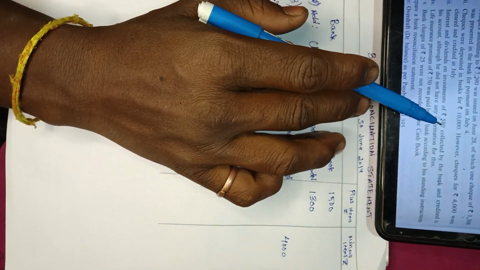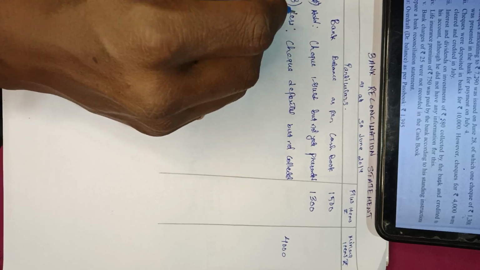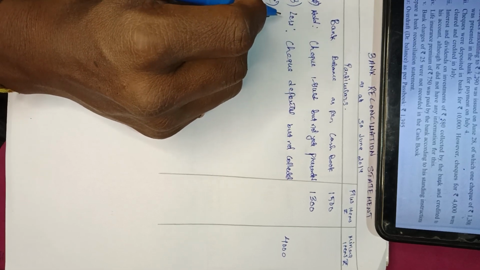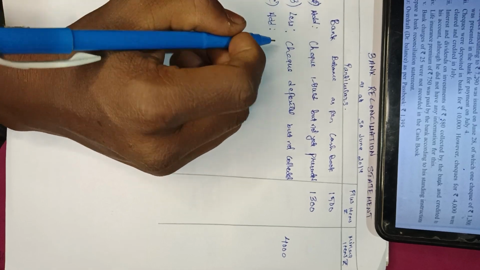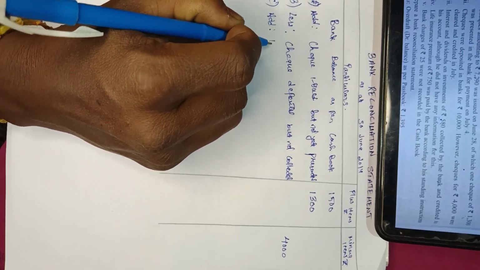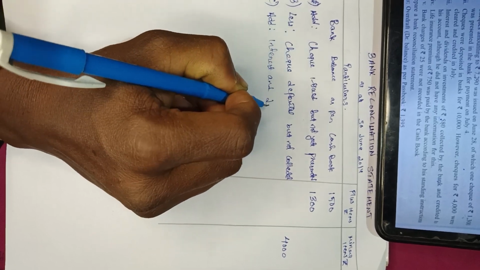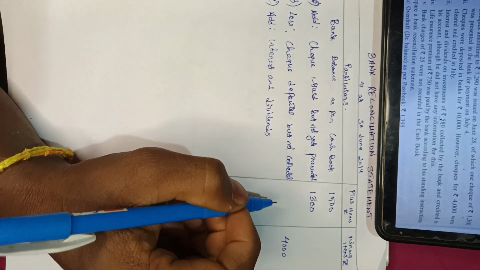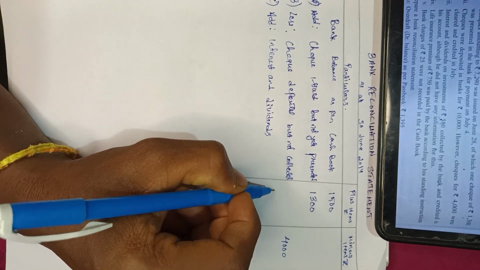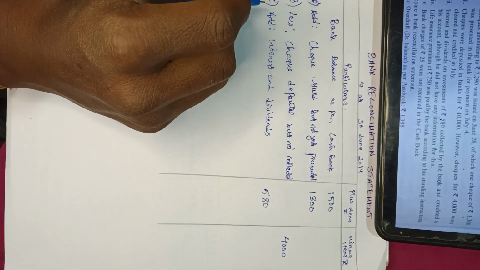So after he gets the information, he will write this amount in his cash book. So we have to add this amount in our bank reconciliation statement by writing interest and dividend, in the plus column, that is rupees 580.